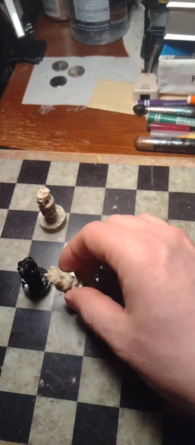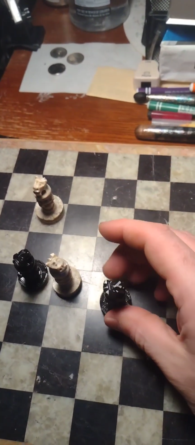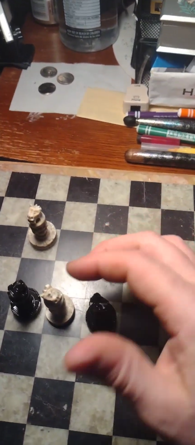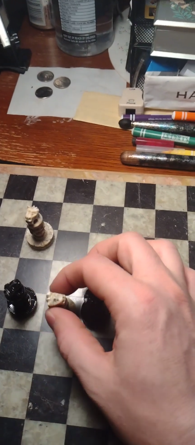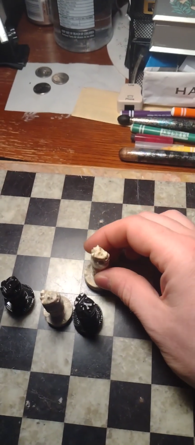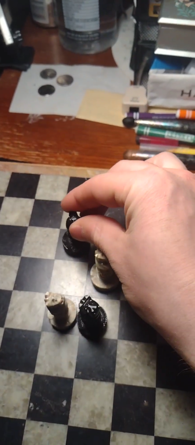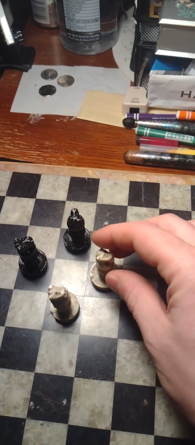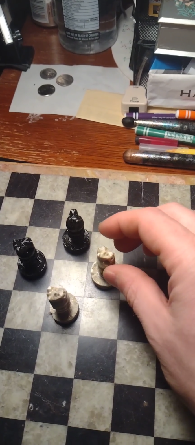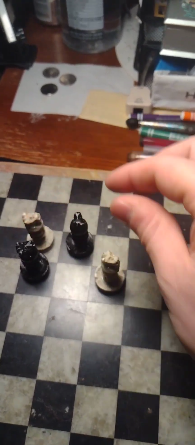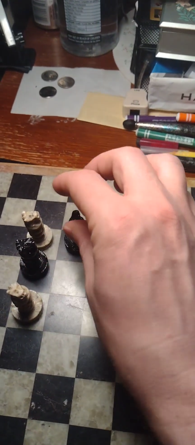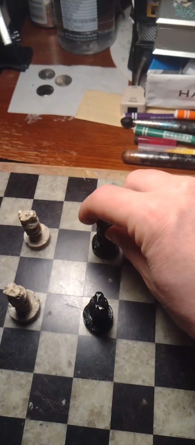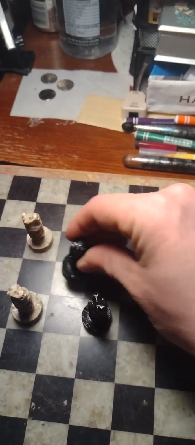So this one moves first. This one moves first. Second, third, fourth. So there's one rotation. The second rotation would be 1, 2, 3, 4. Because remember, they're moving in this L shape.